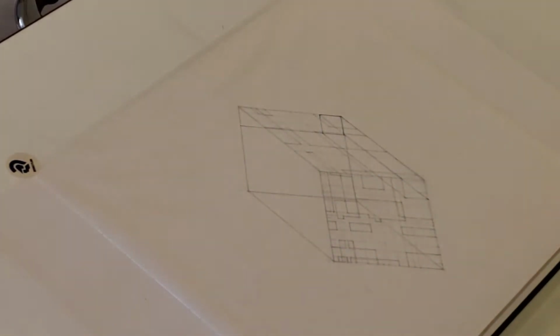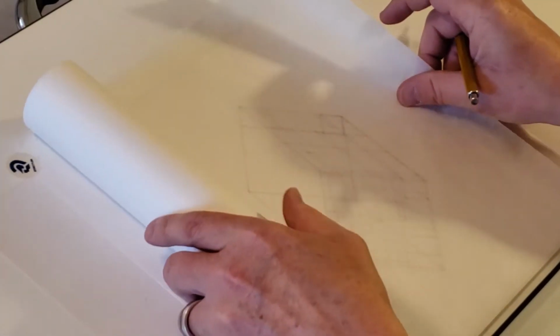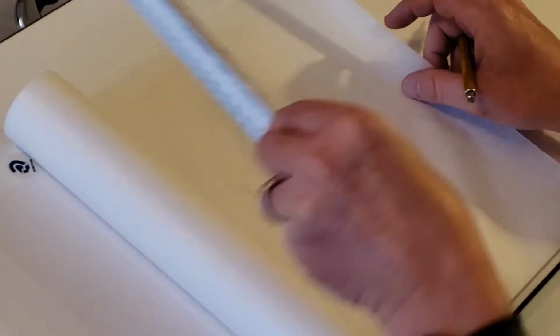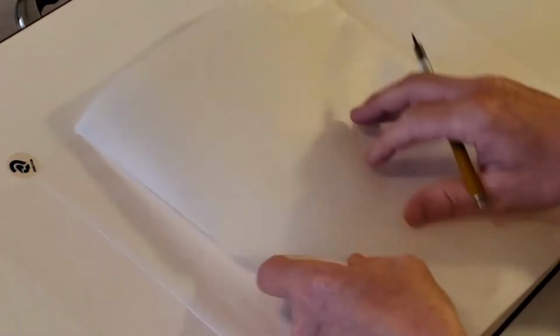I will do just a quick demonstration, and you'll want to do this with all your data, of what that looks like as both positive and negative data in the wireframe. I'm going to use my 2F lead.